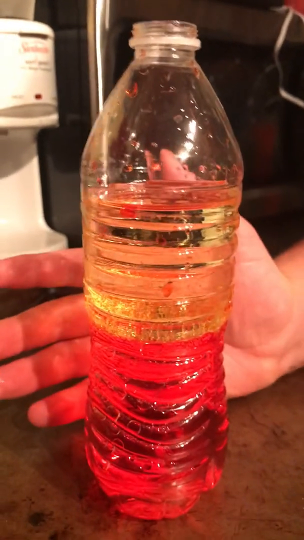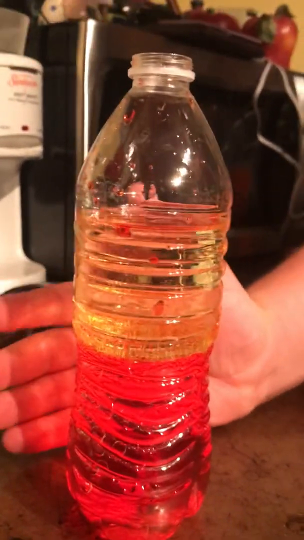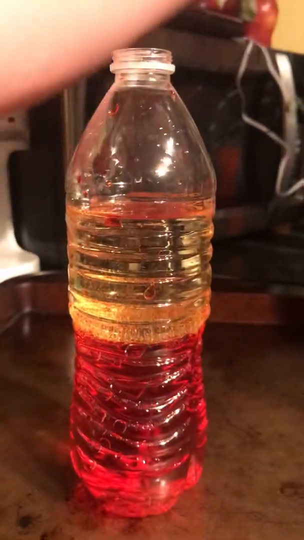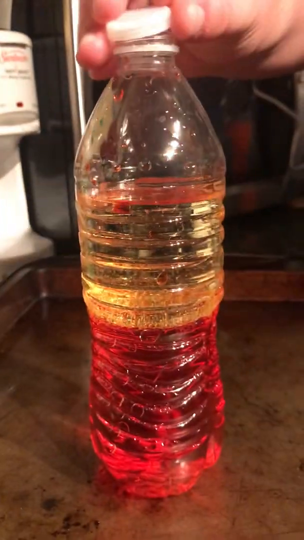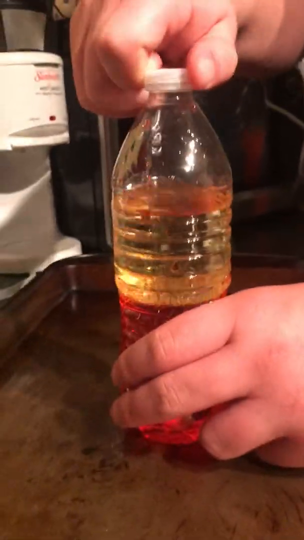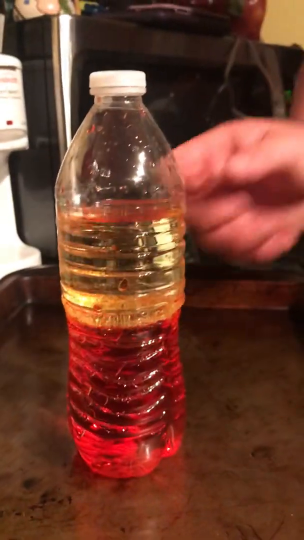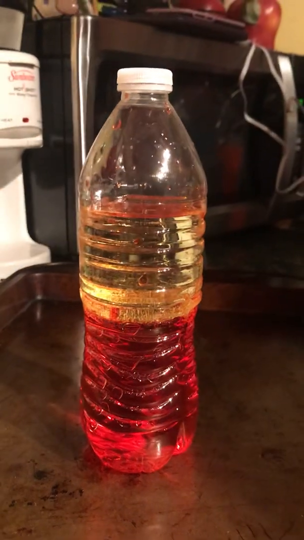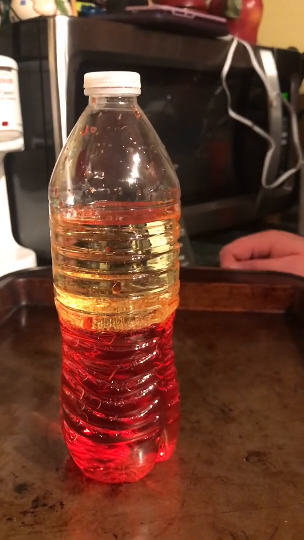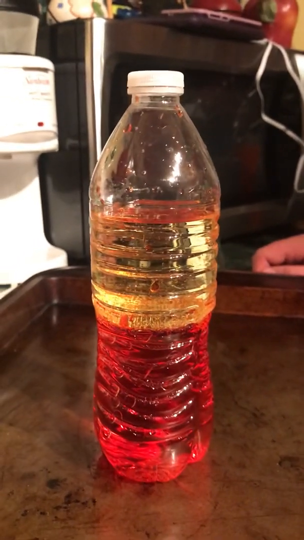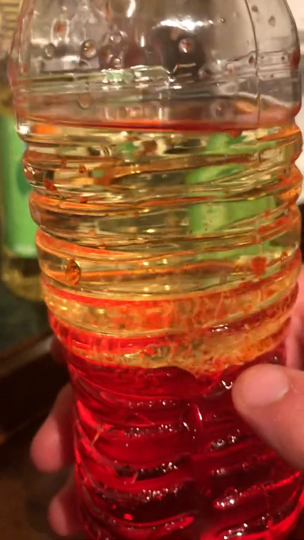But again, the oil hasn't dissolved in the water. And that's due to the fact that oil is a nonpolar molecule, so it doesn't have a positive and negative end, and water is a polar molecule. And so they're both separated, but you, again, can see a little bit of how they've mixed together.